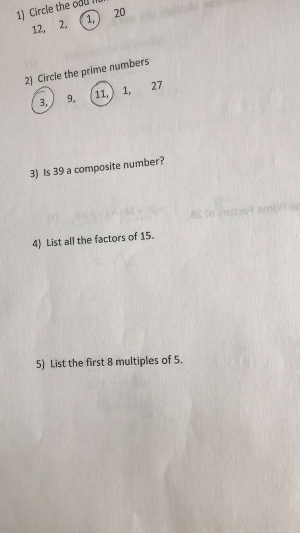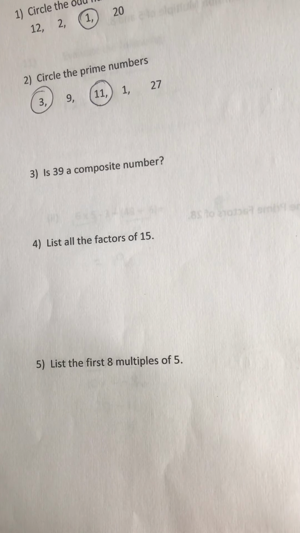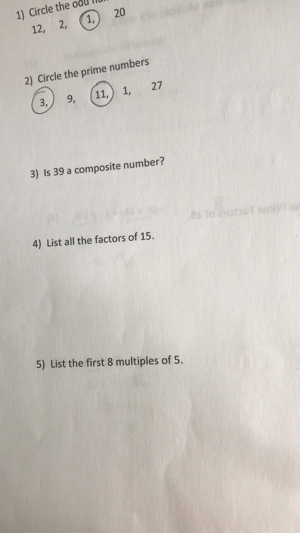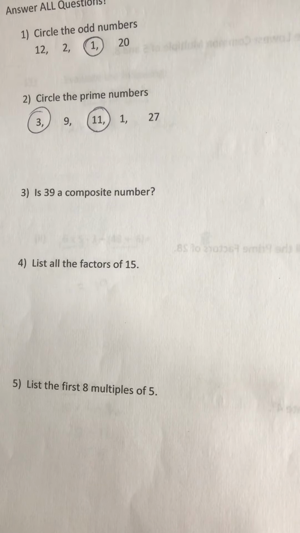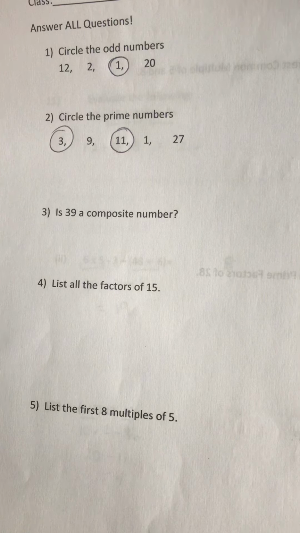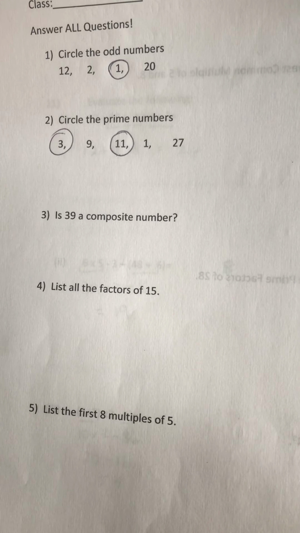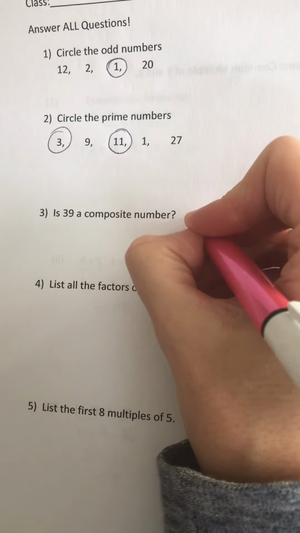Now, why do I care about these in real life? Well, prime numbers are used a lot to do with cryptography, which if you want to have a look that up, or you do a little bit of it in TY, or if you've ever seen the film The Imitation Game, they explain a little bit of cryptography in that, and it's used in IT a bit with computers. So is it a composite number? Yes, it is a composite number.